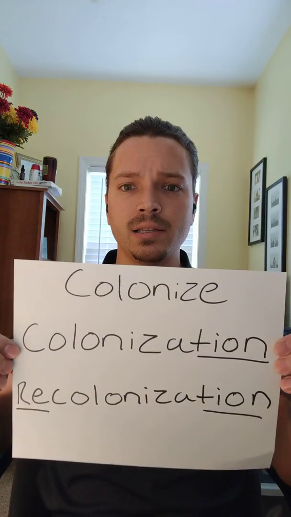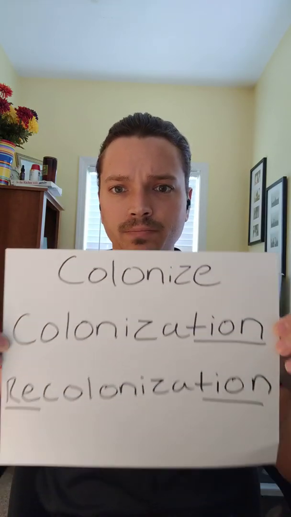Action, reaction. Word's different. Whereas the root word establishes the definition of what the word actually is. And the suffix expresses an action or a state of being. So, colonize, colonization, and recolonization.